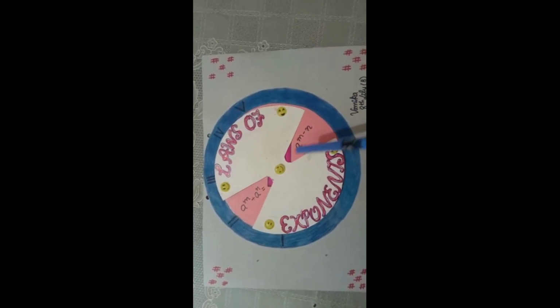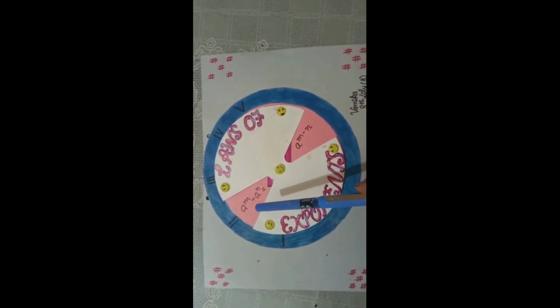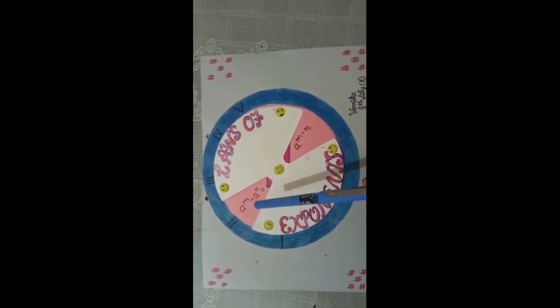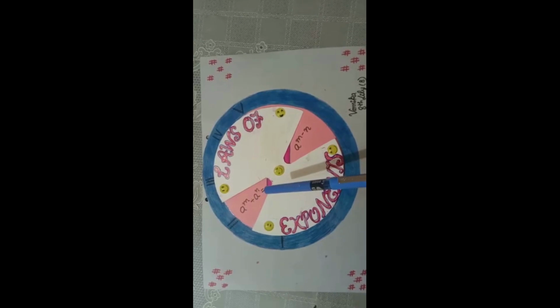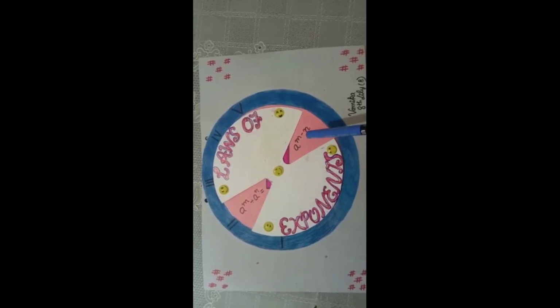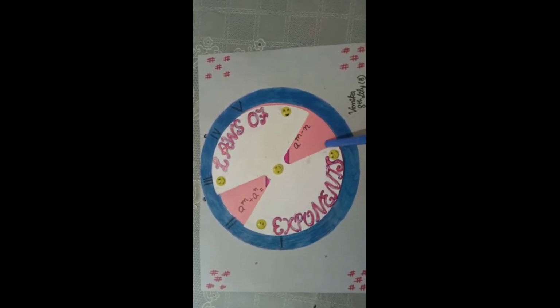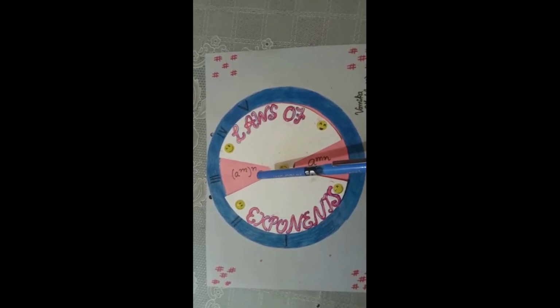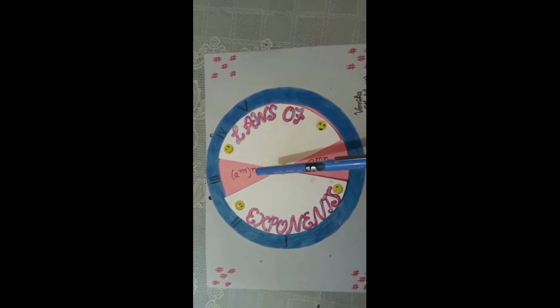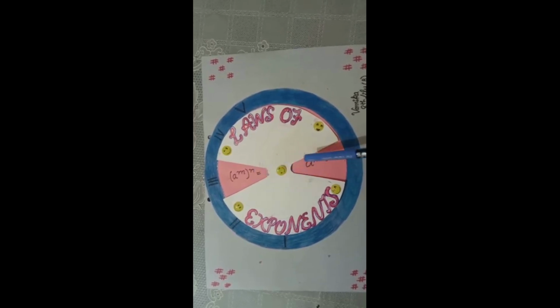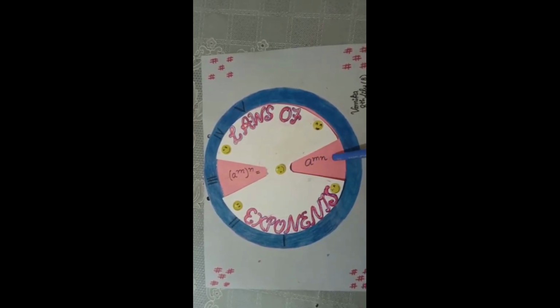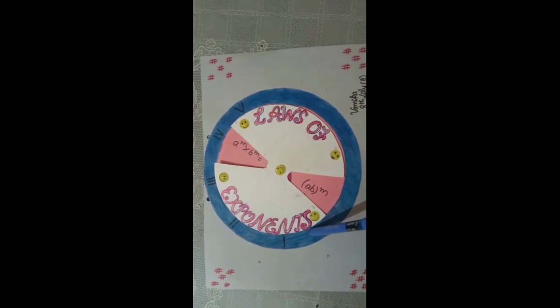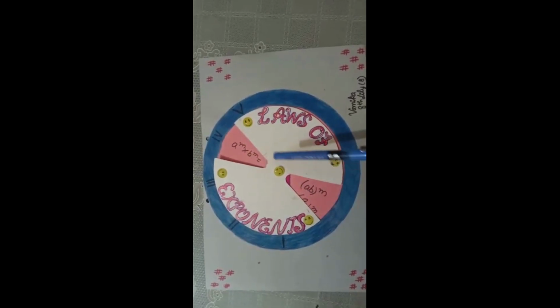Law 2. Dividing powers with same base. In general, a raised to power m divided by a raised to power n is equal to a raised to power m minus n. Law 3. Taking power of a power. Here, in general, a raised to power m, raised to power n is equal to a raised to power m into n.